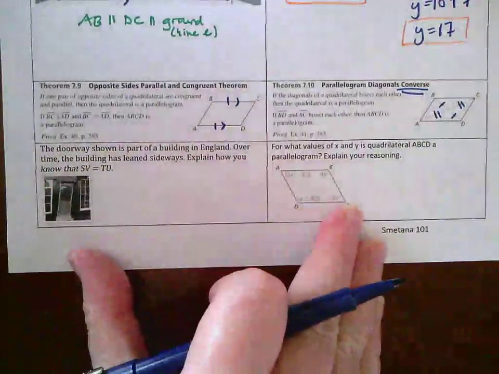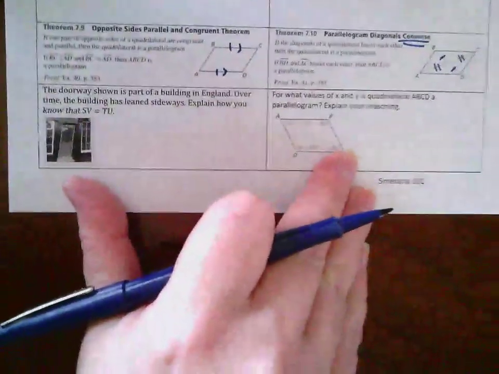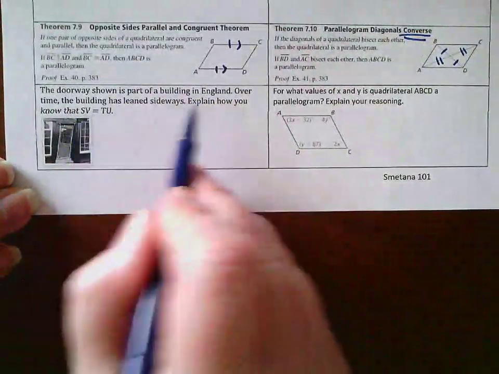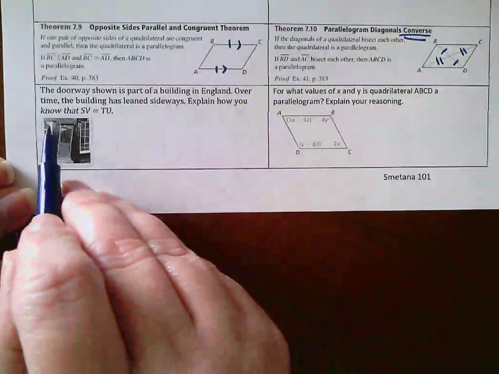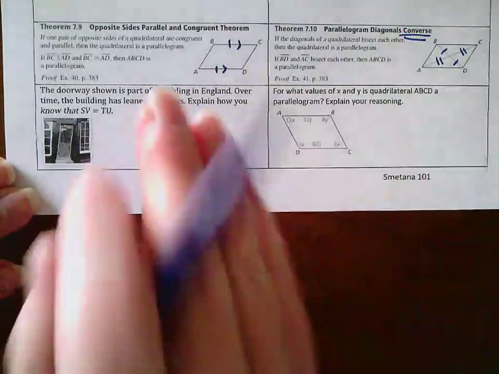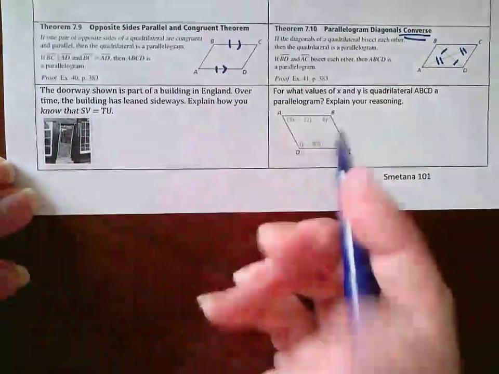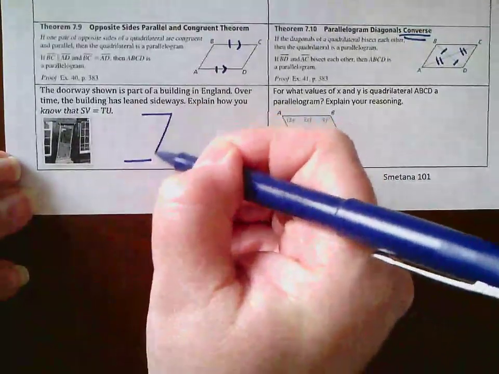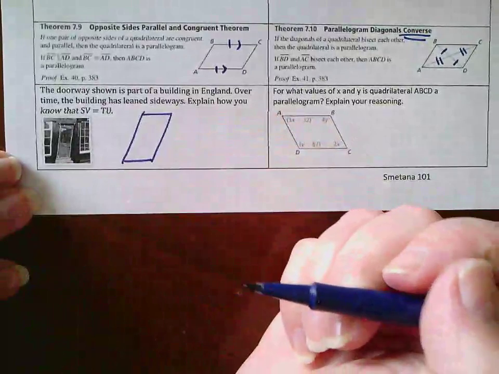So there's this doorway in England. It's kind of a crazy doorway. It is shown as part of a building that leans sideways, kind of like the Tower of Pisa, so obviously the door went with it. And you've got this crazy doorway that is leaning.